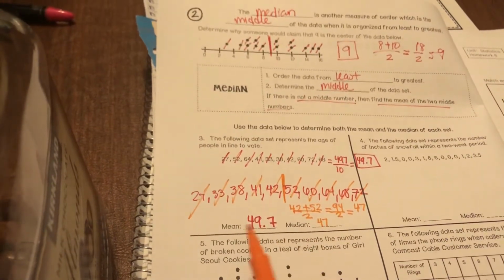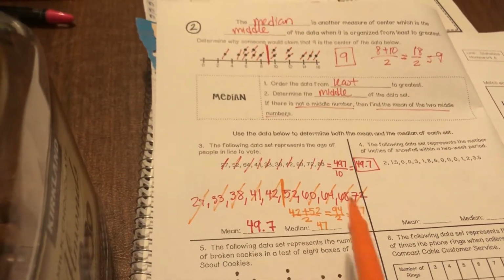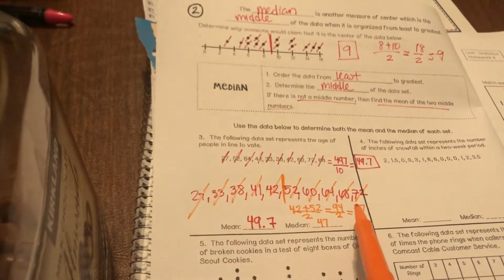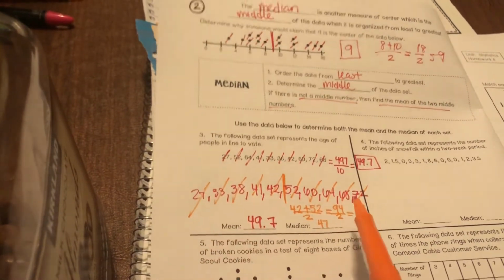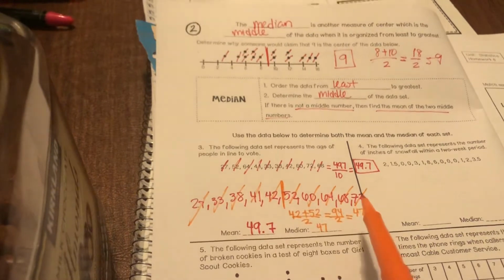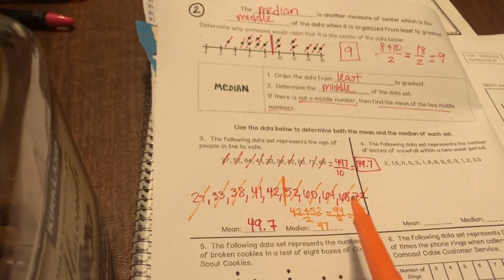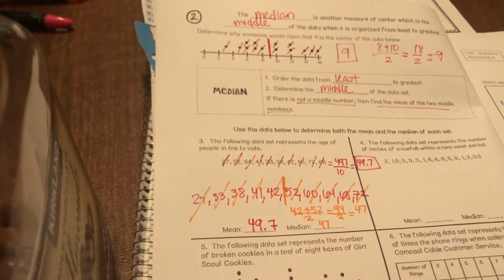Notice that the median and mean are pretty close together because this data set is pretty close together. They kind of increase about the same amount and there are no huge outliers. So it should be pretty similar.